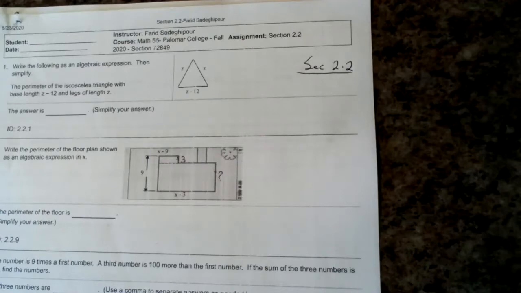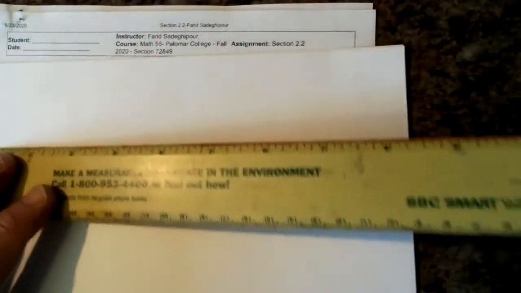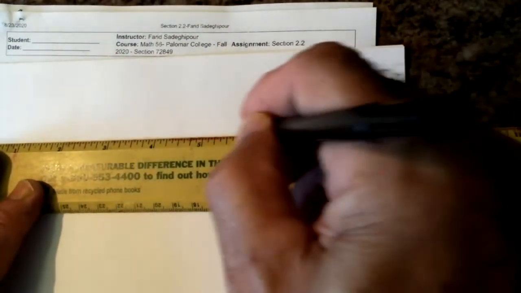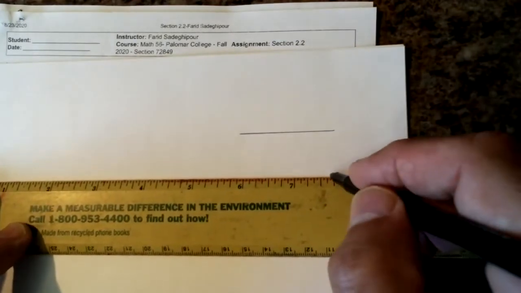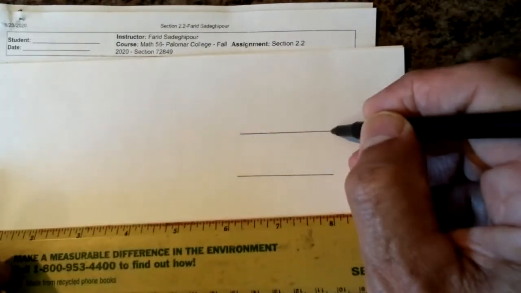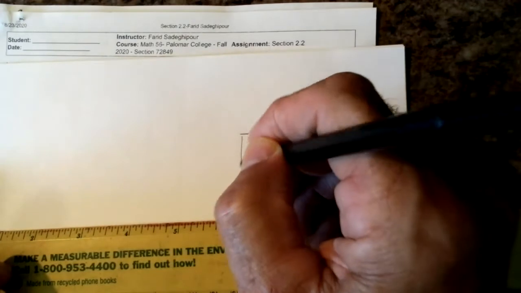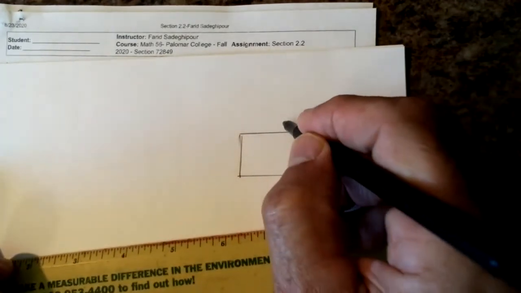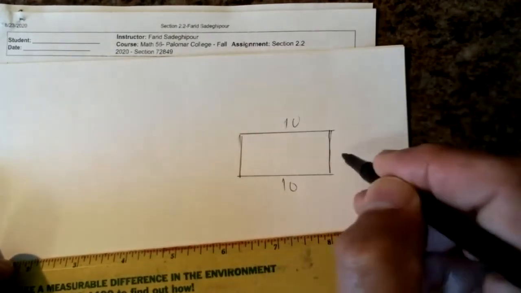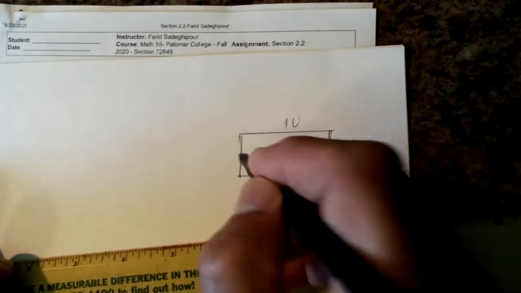first they are talking about the perimeter of a triangle. When we talk about the perimeter, it could be any shape. Let's say I have a shape which is a rectangle, and it's like a room, and the length is 10 feet, and the width is 3 feet.